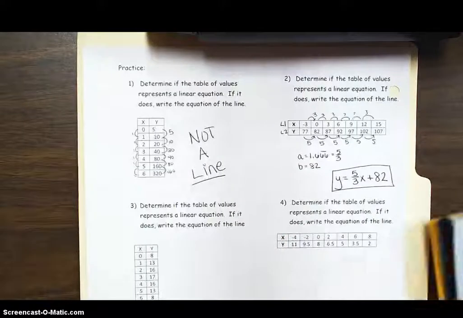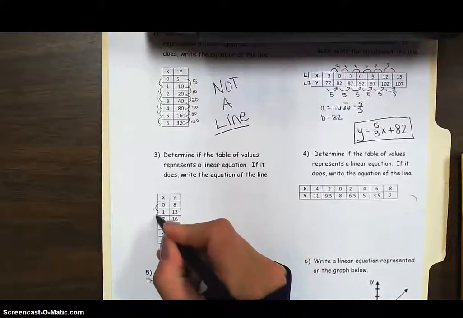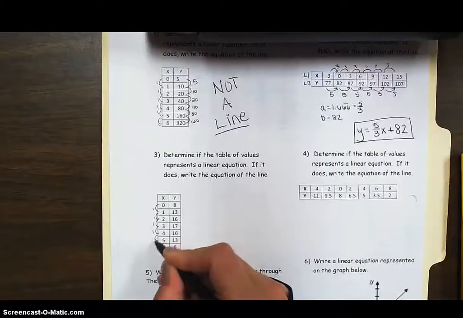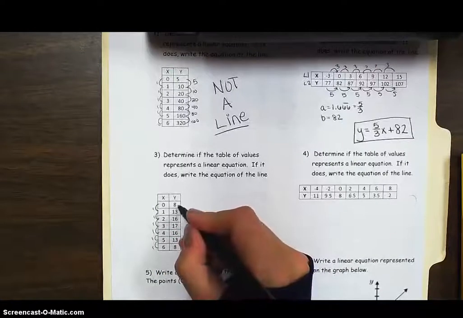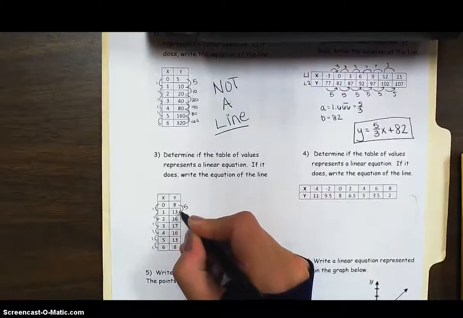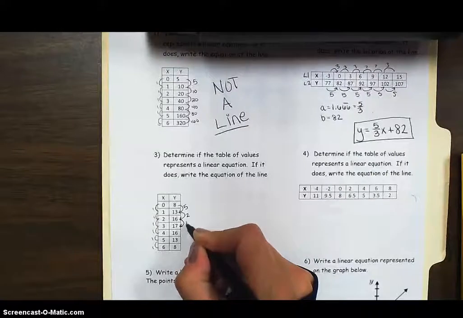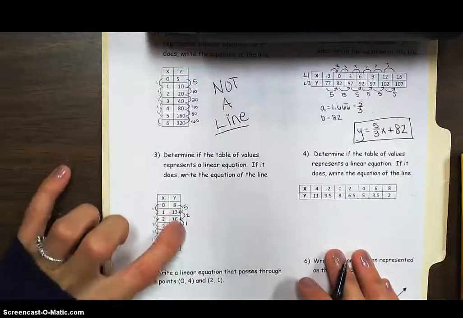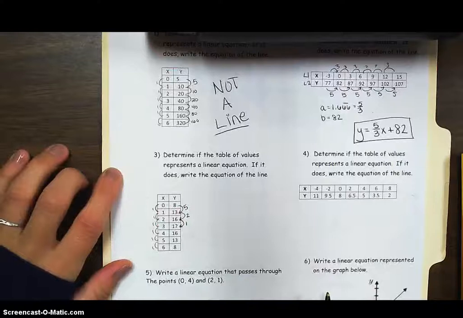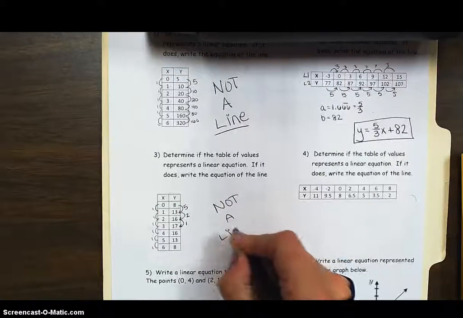All right, let's go ahead and take a look now at number 3. So the first thing we have to do is determine if it is a line. So let's look to see if we have a constant rate of change. 1, 1, 1. So my x's are all going up by 1. 8 goes to 13, I have to add 5. 13 goes to 16, I'm adding 2. 16 goes to 17, I'm adding 1, and I can stop there because is this constant? I can tell already. Nope. So this is not a line.